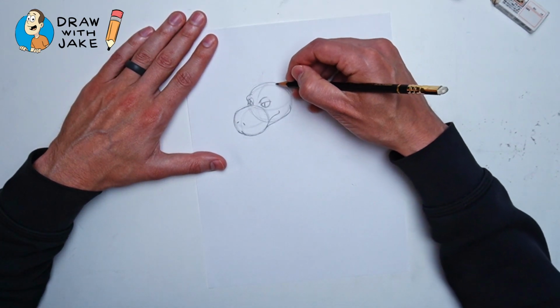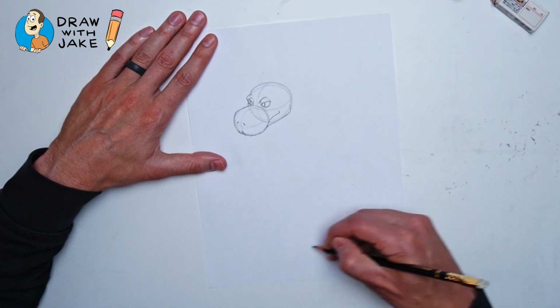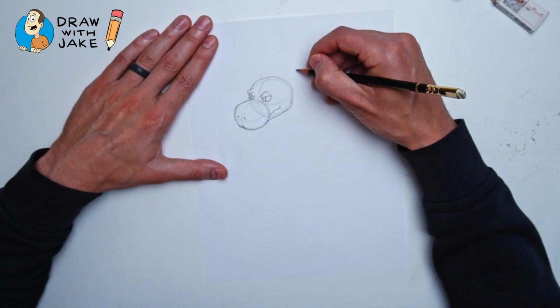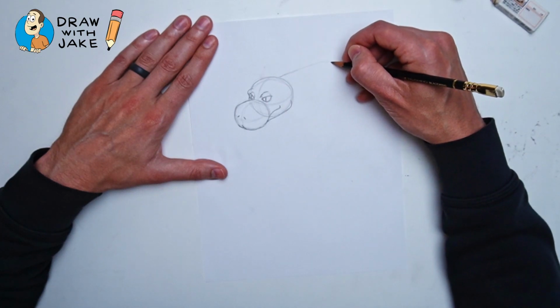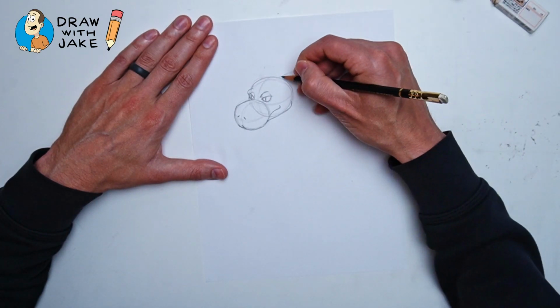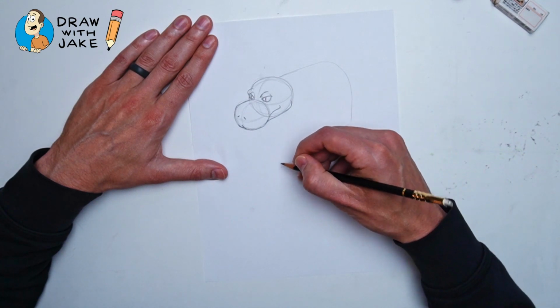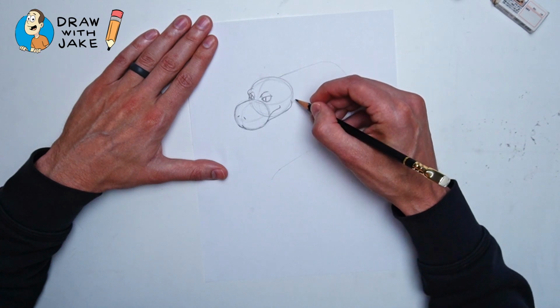Like, the hard part is over now. And next we're just going to draw the rest of the shape of the snake's body. There's not a right or wrong way to do this. I'm just going to come over like this, and I'm going to come around. I'm going to draw this snake, and he's going to be kind of twisting in on himself.